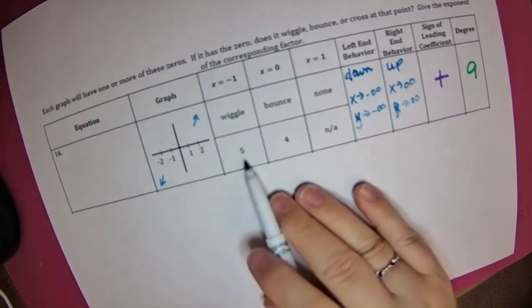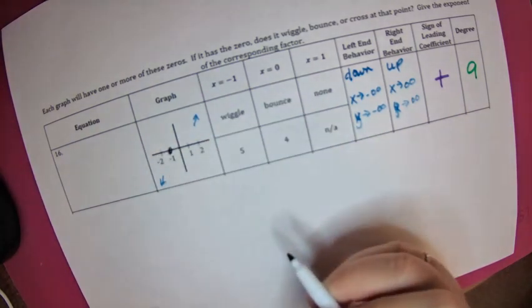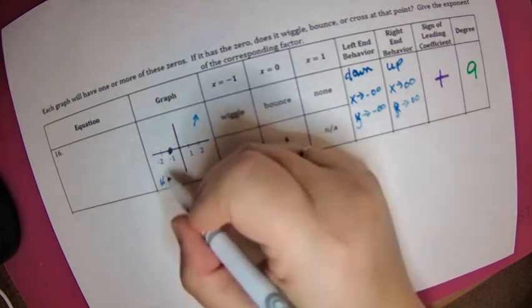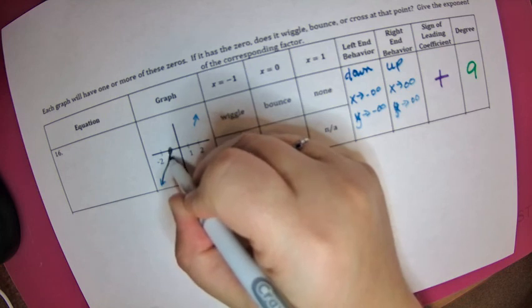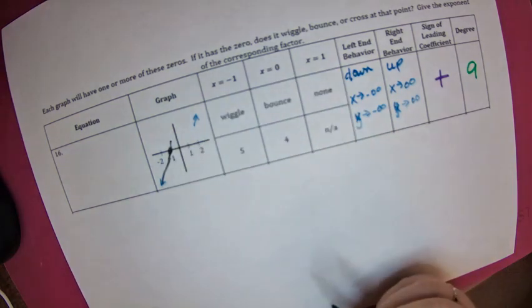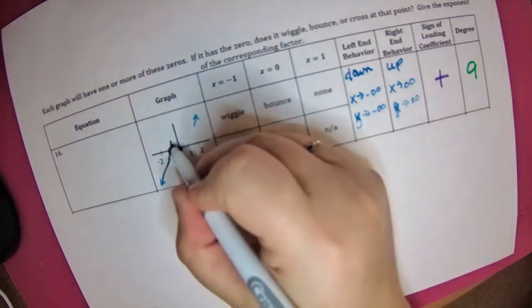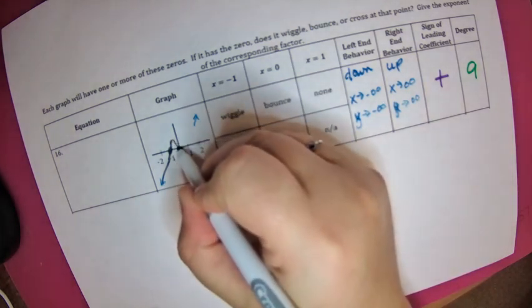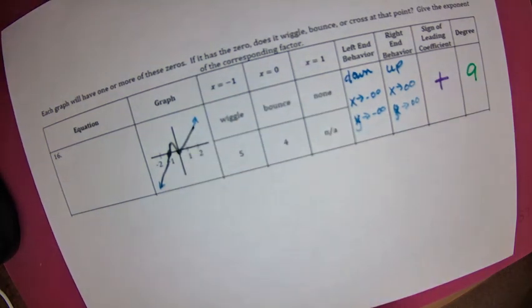Graph-wise then, we're going to go through -1 right here, and we're going to call that a wiggle. Anything more than just 1 is going to be a wiggle. So we're kind of going through there. And then we're going to bounce at 0. So we have to make a little turn, bounce, and then we're off into the wilderness this way. That's our graph. So an equation that might work would look like something like this.